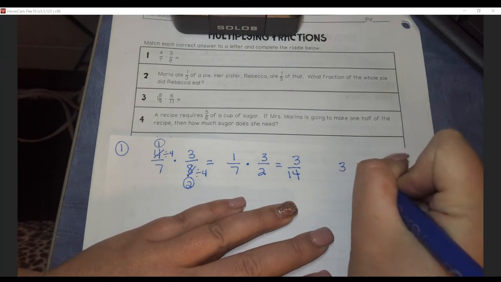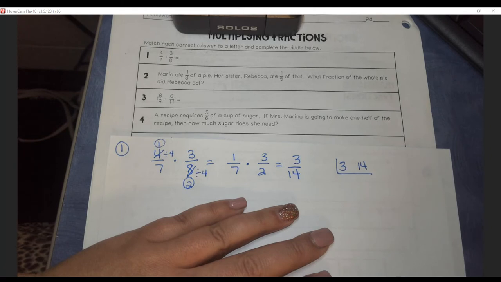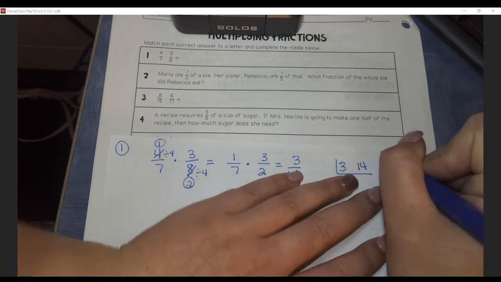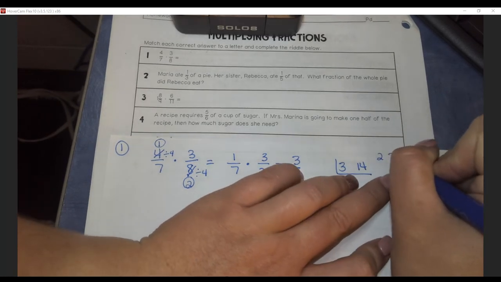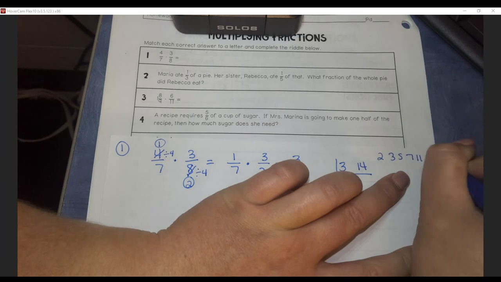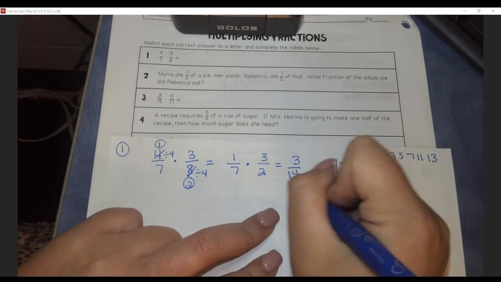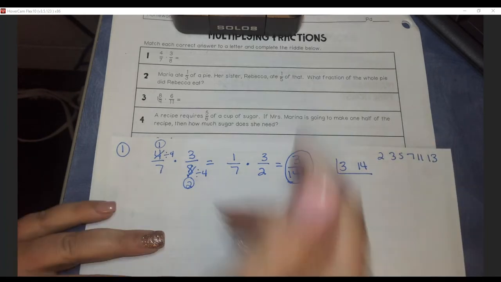If I put 3 and 14 in the slide, we know that there are no other common factors to come out of 3 and 14. Because remember, the numbers we try are 2, 3, 5, 7, 11, and 13. And none of these are going to work. So that means our final answer is 3/14.